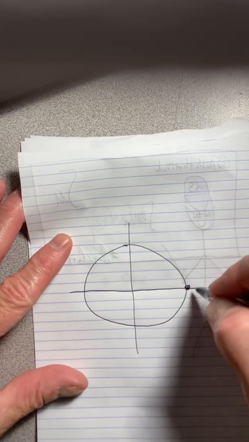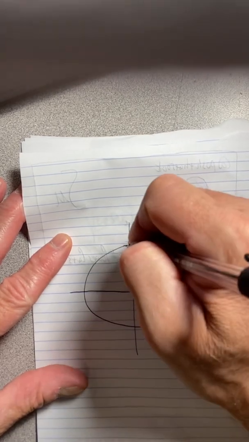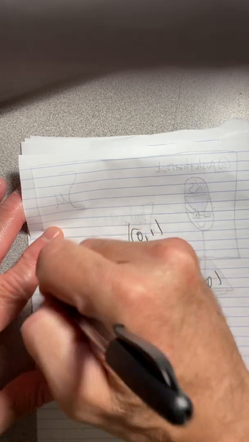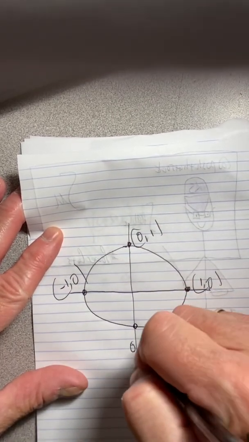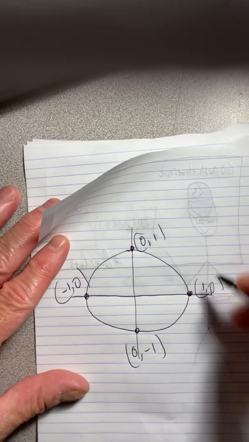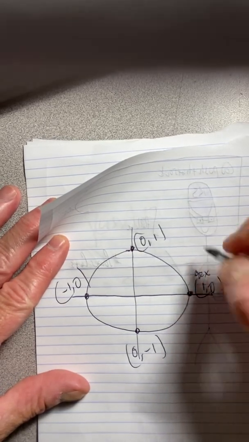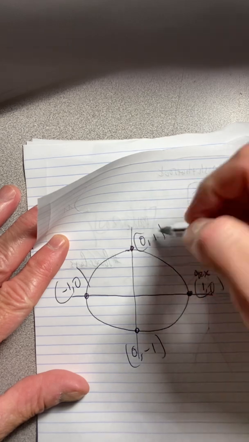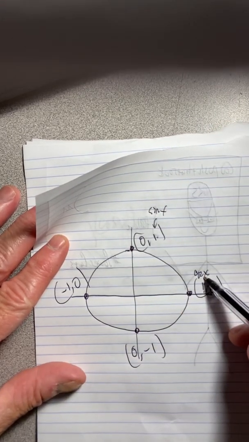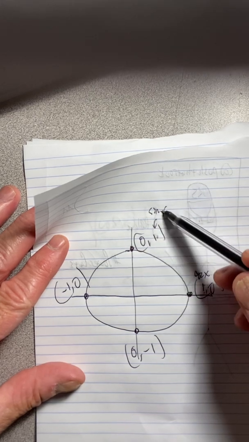So we think of this as 1, 0. This is 0, 1 on the unit circle. This is negative 1, 0. This is 0, negative 1. And we think of cosine as always the x value. So this is cos x. And then sine is always the y value. So we think of this one as sine x. Okay. So we're thinking of this one as cos x. And we're thinking of this one as sine x.